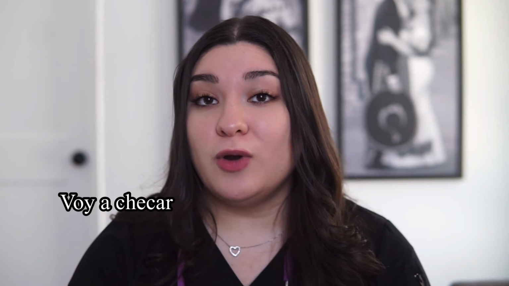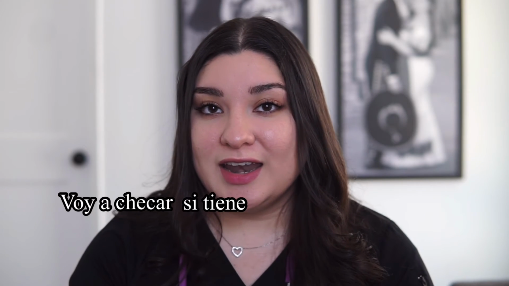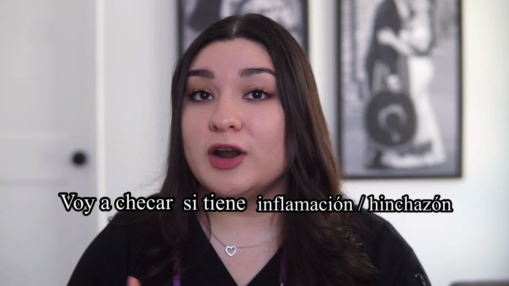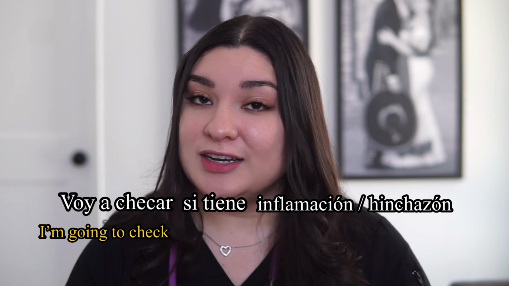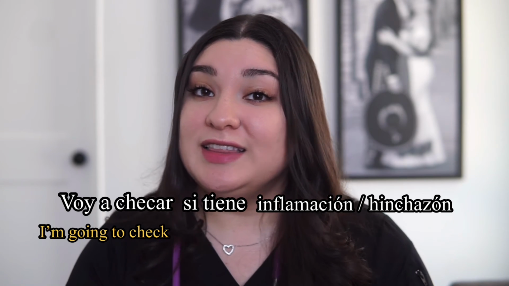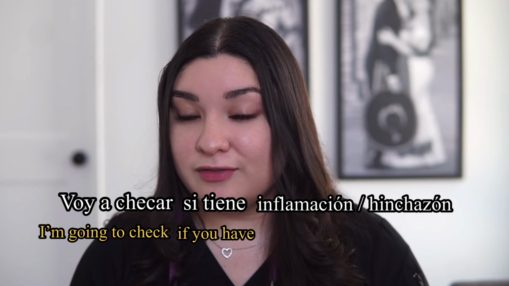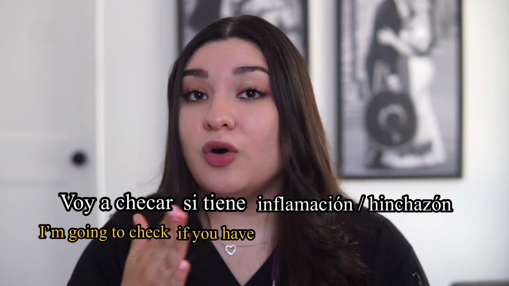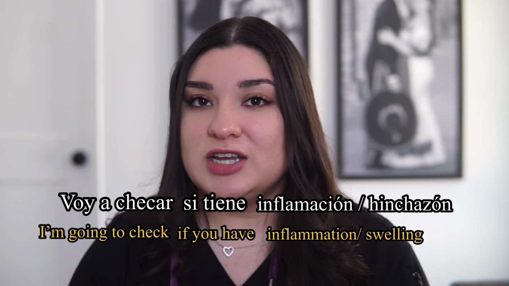The very last assessment portion I'm going to talk about is checking for edema. So you don't have to use fancy words. You can just tell your patient that you're checking for any signs of inflammation, water retention. The way you say this is voy a checar si tiene inflamación or hinchazón. Voy a checar, I'm going to check, si tiene, if you have, hinchazón o inflamación. Inflammation, edema, swelling. And that concludes this video.